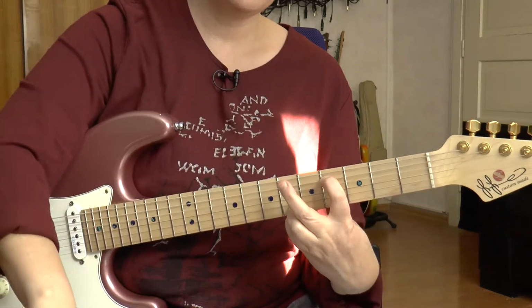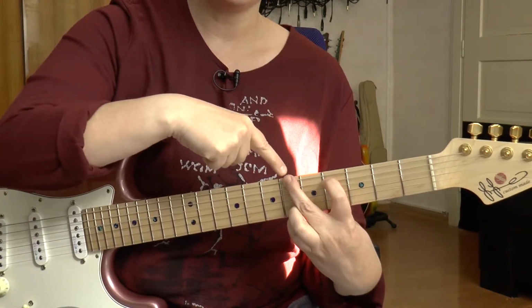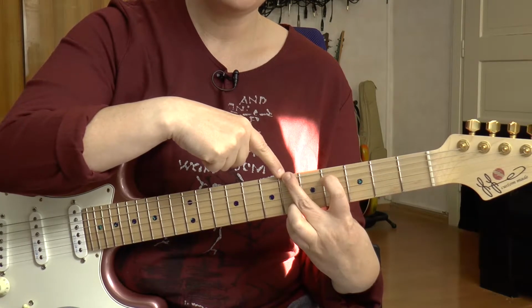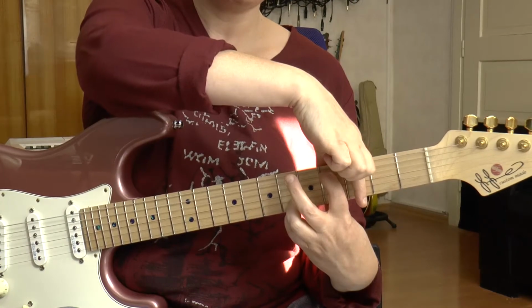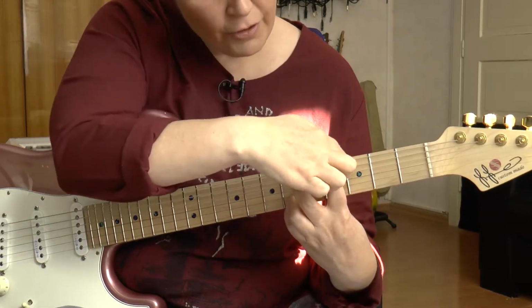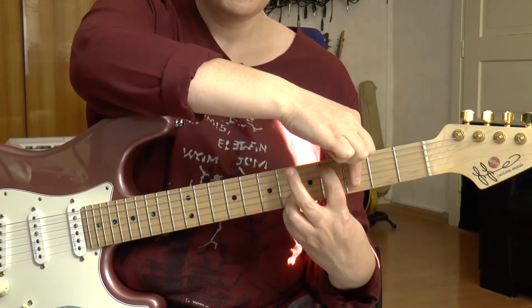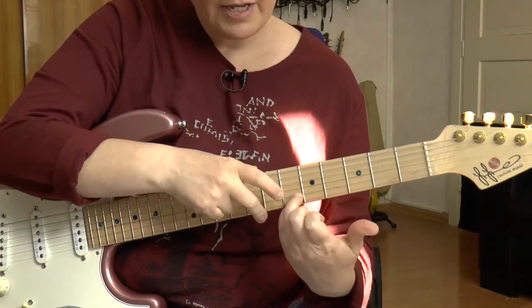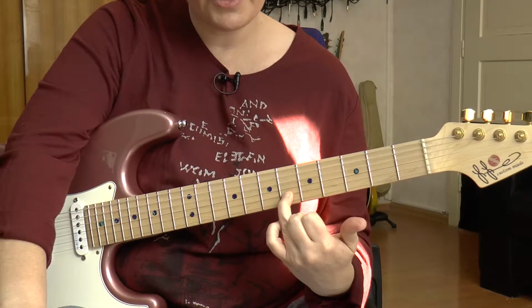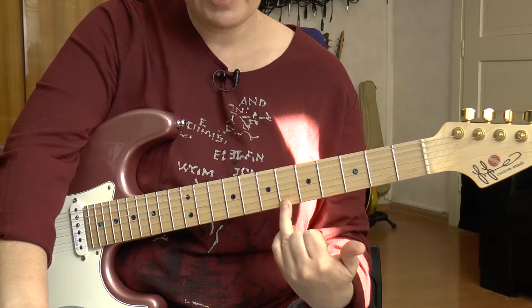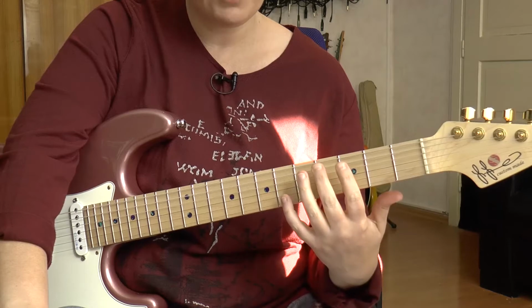I don't need this. Just remember that the root is here. This is where the root is, okay? But we start 2 frets to the left on the A string. Then I have the third and the third barred. And then I have the upper one, the B string on the 6th fret. I can't play the high E string because I don't have enough fingers, okay?